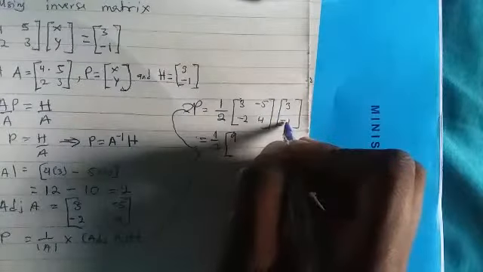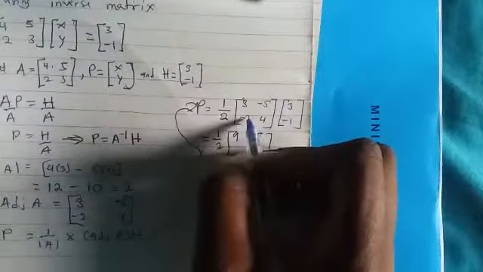We have to multiply this, so 3 times 3 will give you 9, and then -5 times -1 will give you 5, so plus 5. Then -2 times 3 will give you -6, and then 4 times -1 will give you -4.